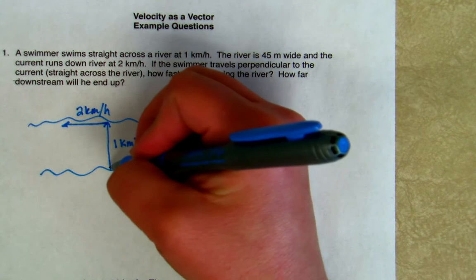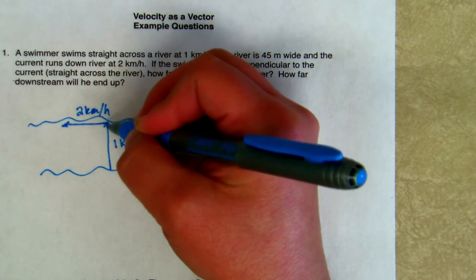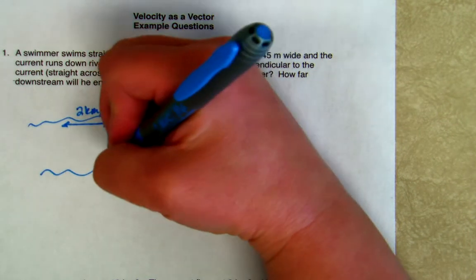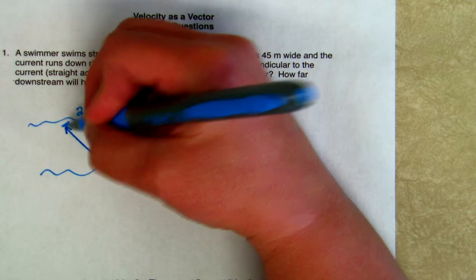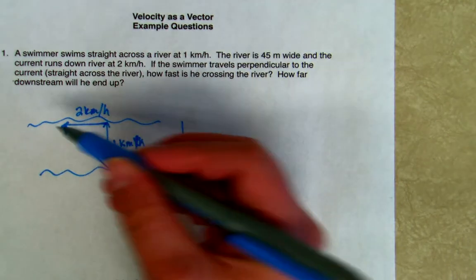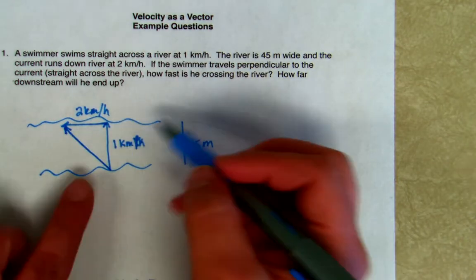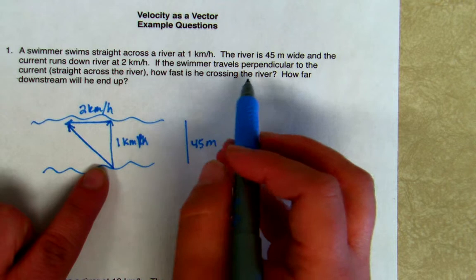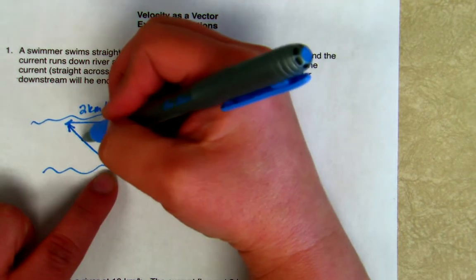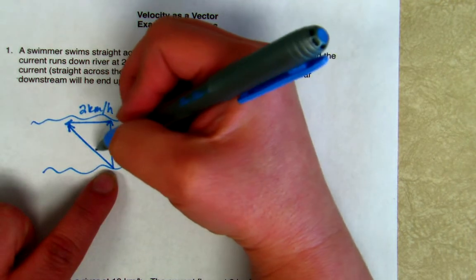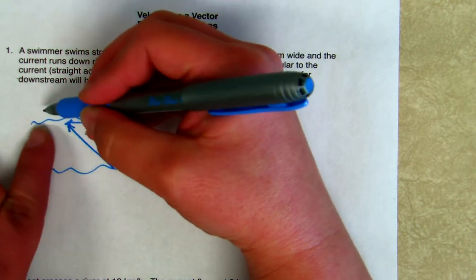So even though the swimmer jumps in and is swimming straight across the river, the current is actually going to make them travel this way. They're going to be pushed here. So when it says how fast is he crossing the river, we're actually looking for this speed here because this is the actual speed that he's crossing the river with.